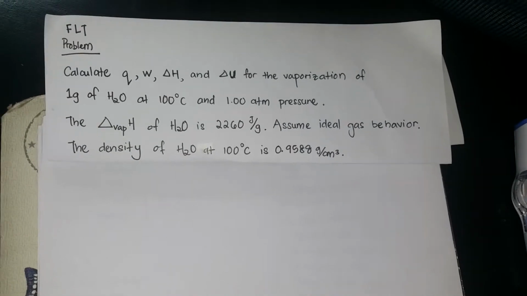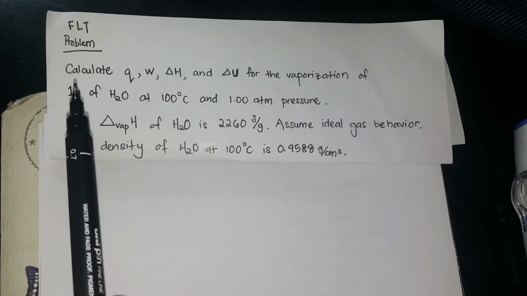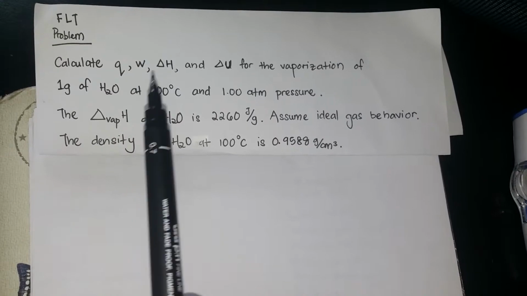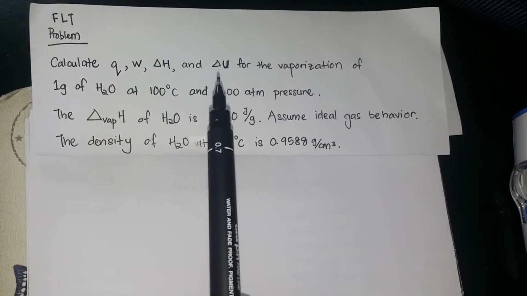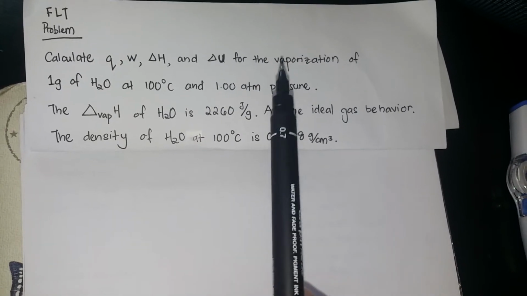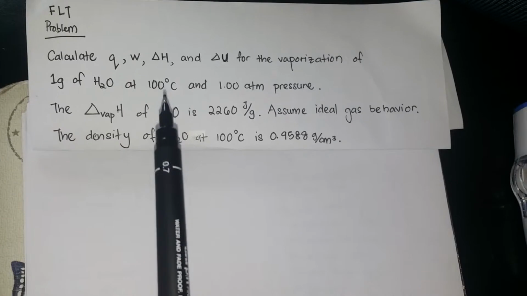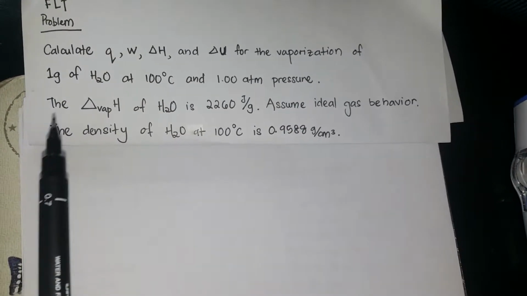So, for the first law of thermodynamics problem, calculate the heat transfer, the work done, the change of enthalpy, and the change of internal energy for the vaporization of 1 gram of water at 100 degrees Celsius and 1 atm pressure.